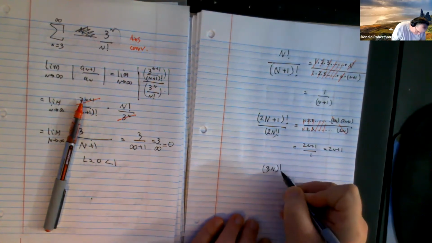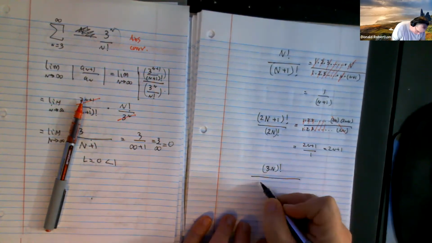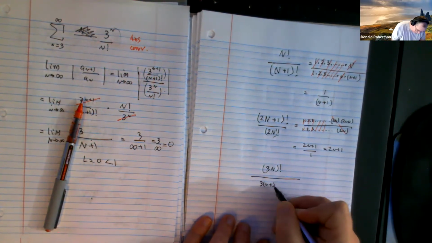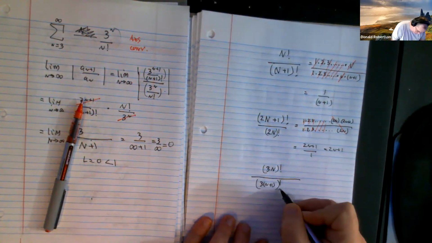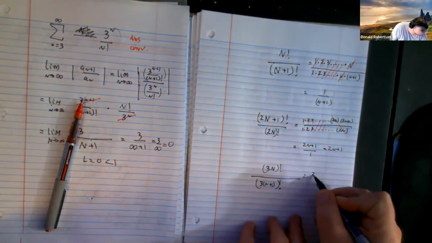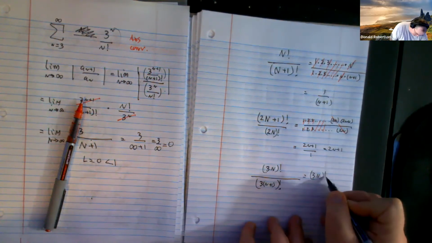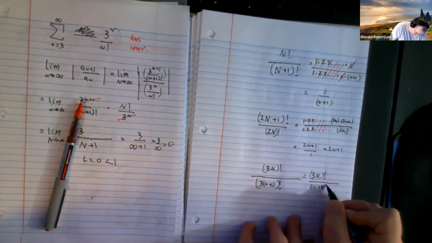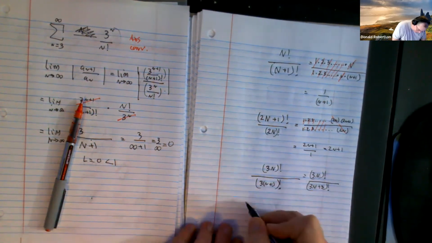Last one. Imagine we got 3n factorial on the top, 3 lots of n plus 1 factorial on the bottom. That would really be 3n factorial over 3n plus 3 factorial.